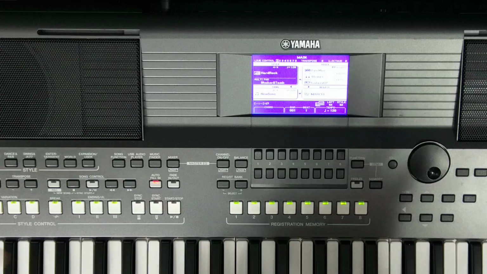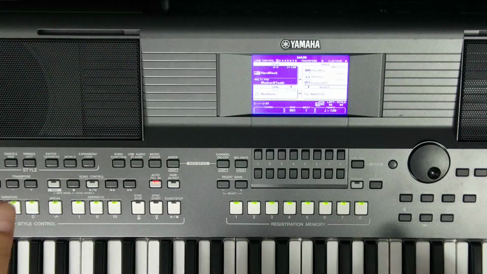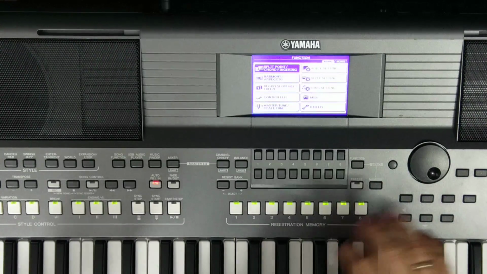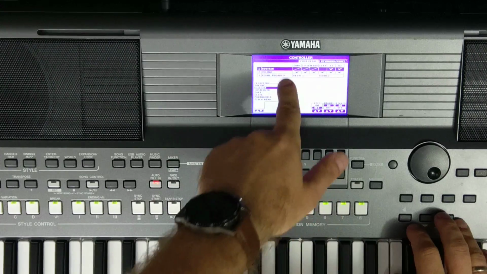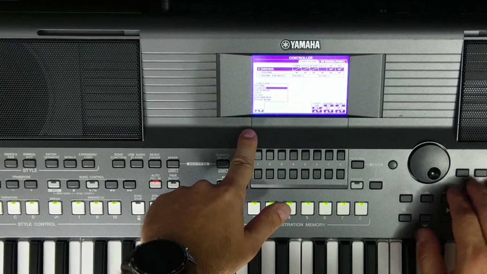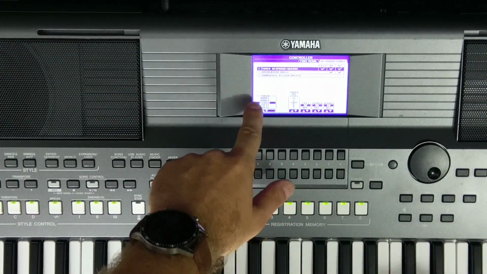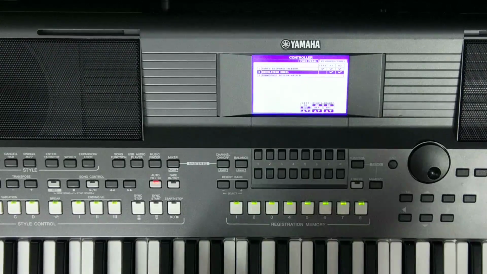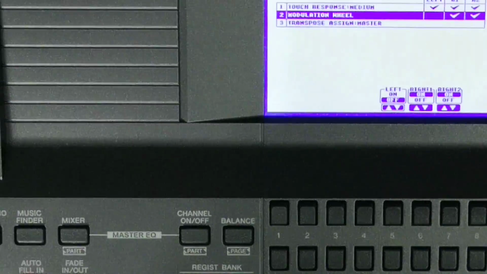The last tip, the last thing in this video that I would like to show you, so if you go to function, and if you go to controller, and if you go to keyboard pedal here, you have some settings to the modulation wheel. I will need to zoom in to show you.